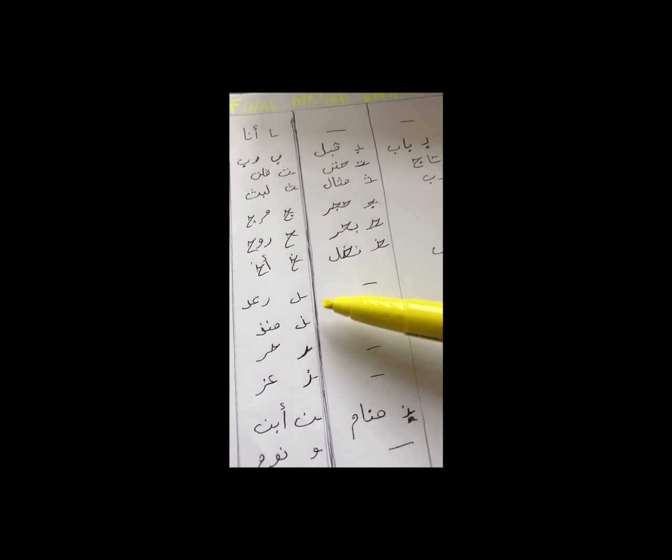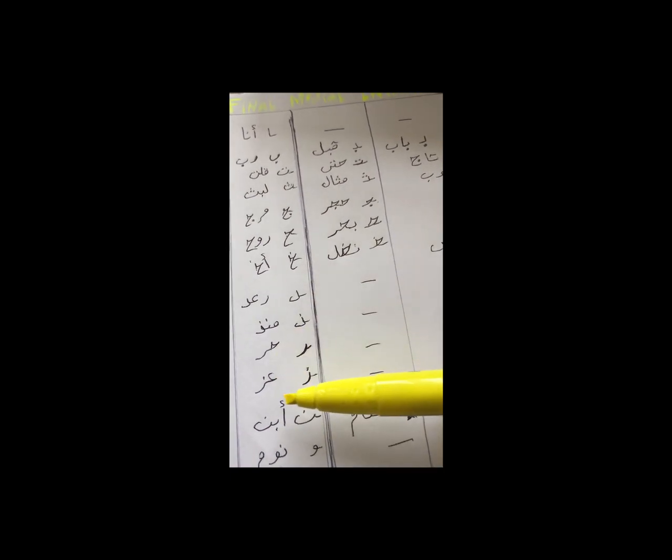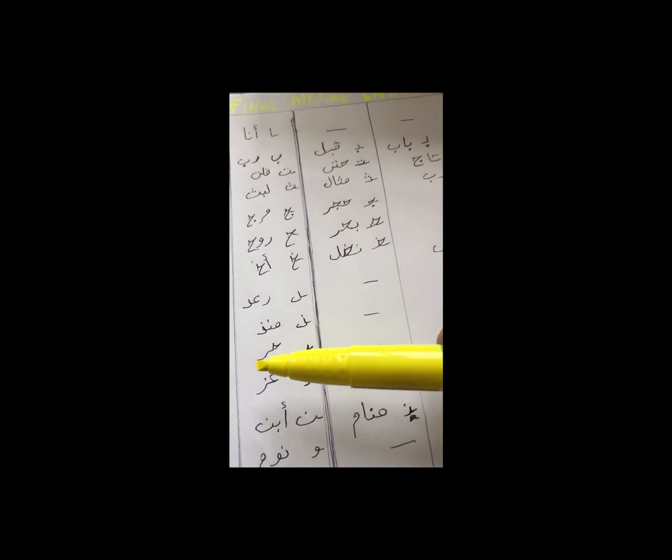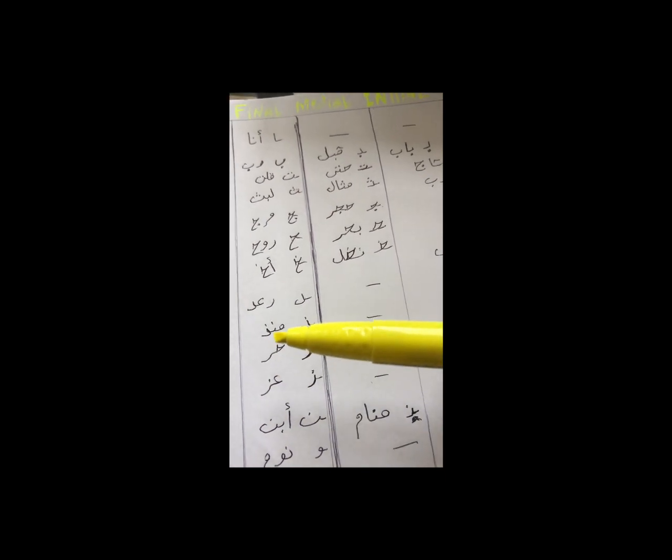In here is the revision of the previous lessons, with extra letters and words for how you form them, how you put them in words. I want to move forward to the new letters. We'll be taking Sin, Shin, Sad, Dad, Tah, and Zah.